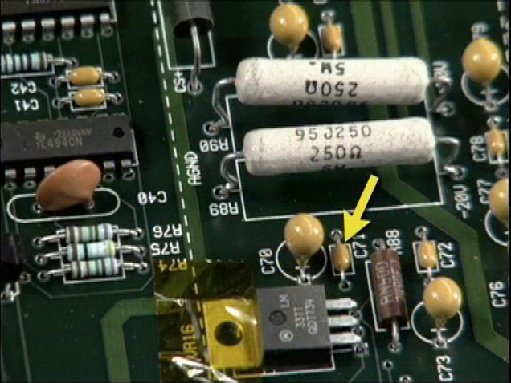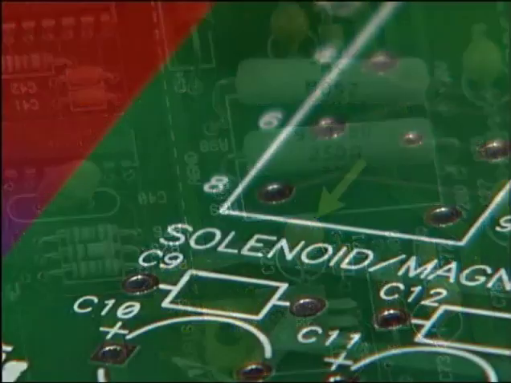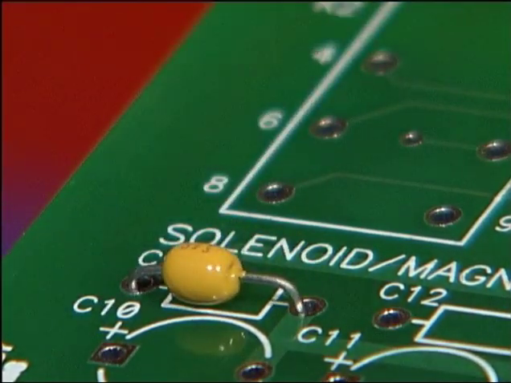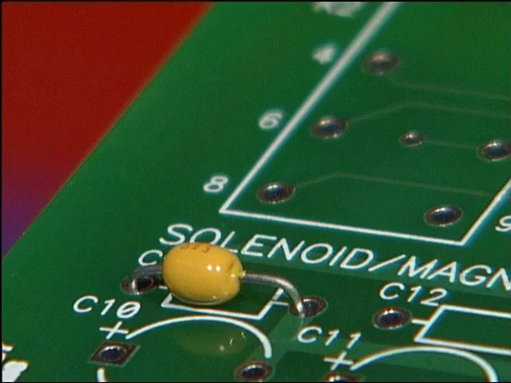Capacitors are either non-polarized or polarized and are designated by the letter C. Non-polarized capacitors can be installed in either direction. They are usually small and have low electrical values. They come with either axial or radial leads.